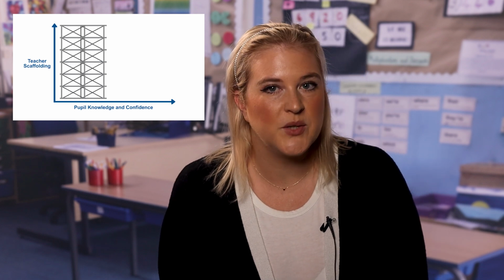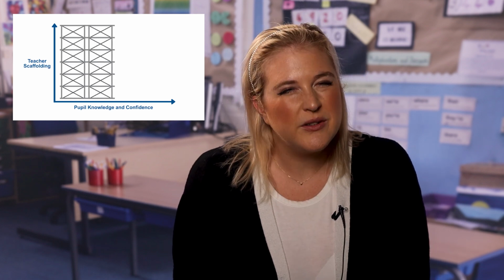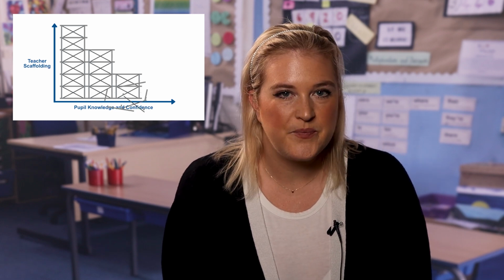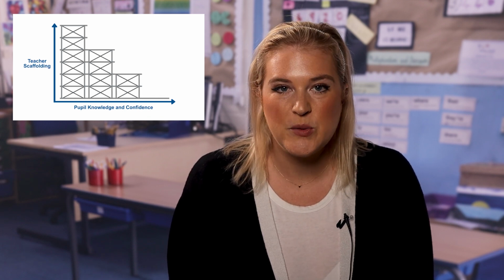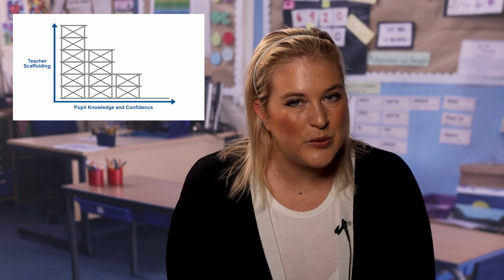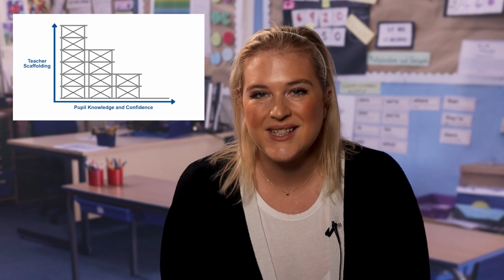Over time, your pupils' knowledge and confidence around the topic or subject will grow, and at this point, you can begin to reduce the amount of guidance or support that your pupils need, while still being there if they get stuck or are confused. So this process of removing this scaffolding promotes your pupils' independent learning.